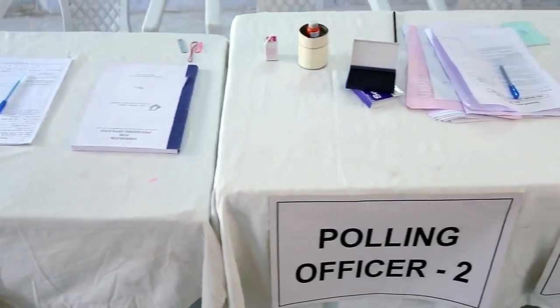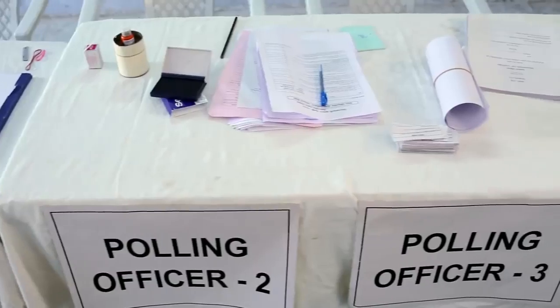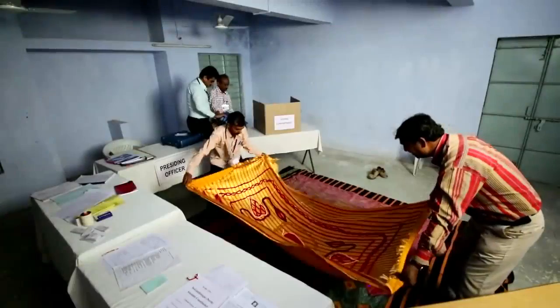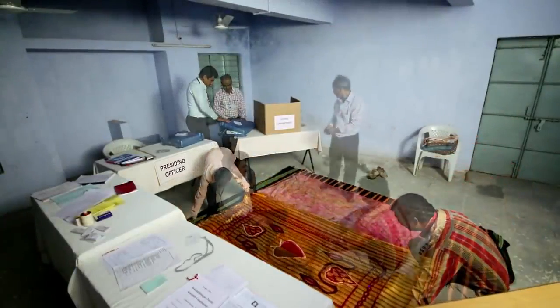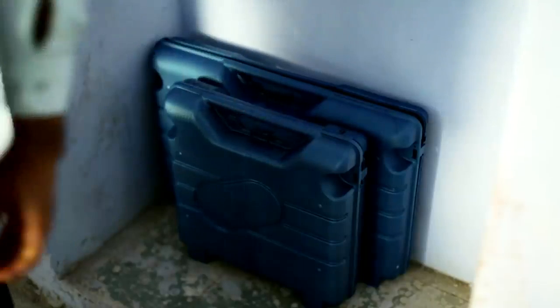Preferably, they should reach their polling station a day before and stay overnight. Transport arrangements are made accordingly. Do not open the EVM, which is to be operated only before the scheduled hour.